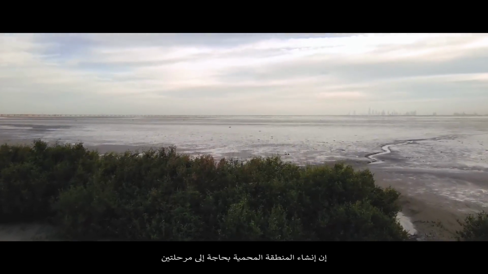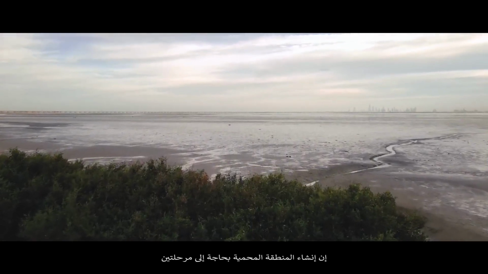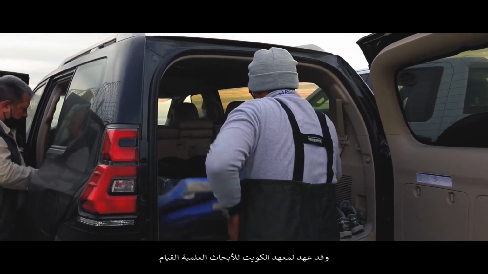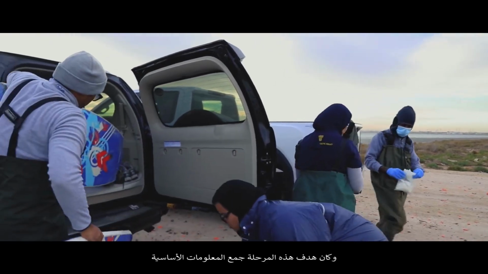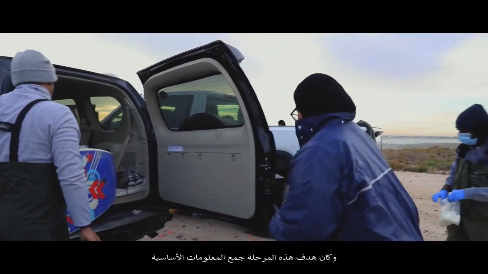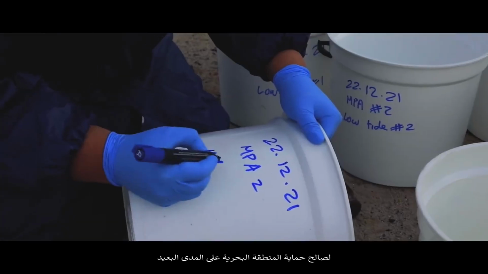The establishment and the maintenance of the MPA was divided in two phases. The first phase, which we are nearly close to finishing, 3 years, involved the environmental monitoring and marine resources assessment in the MPA. As KISR was contracted to conduct the short-term scientific monitoring of the 3 years, the program was aimed at securing baseline information for the long-term conservation of the MPA.